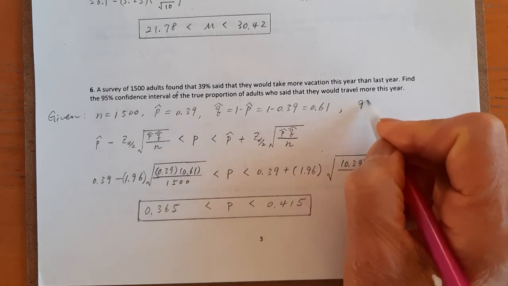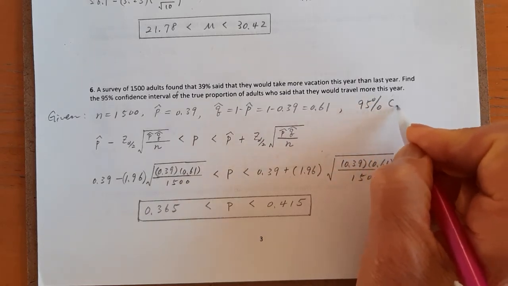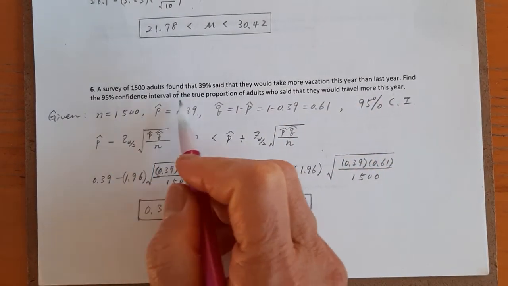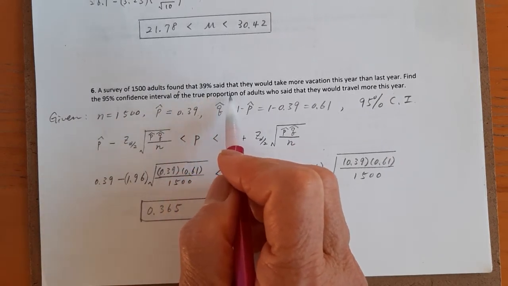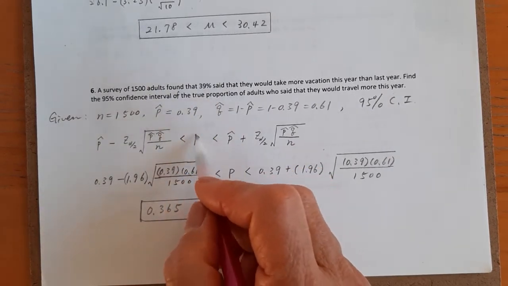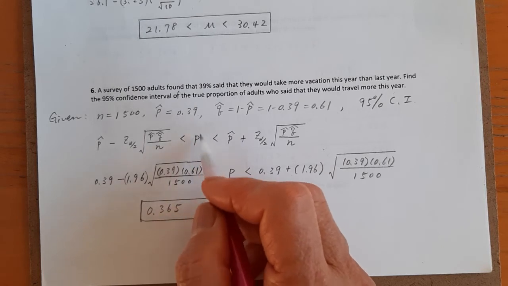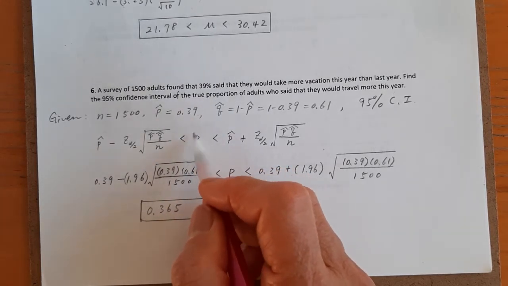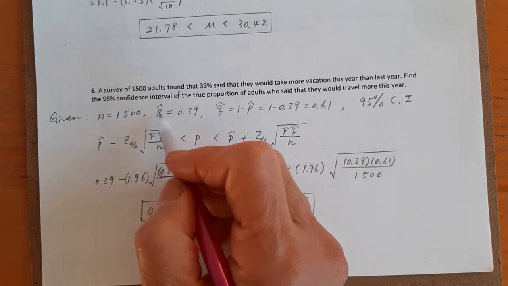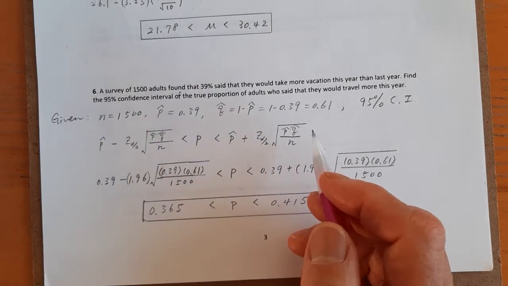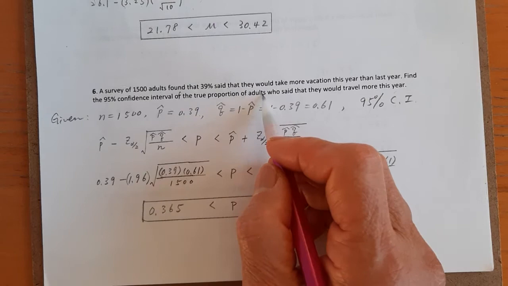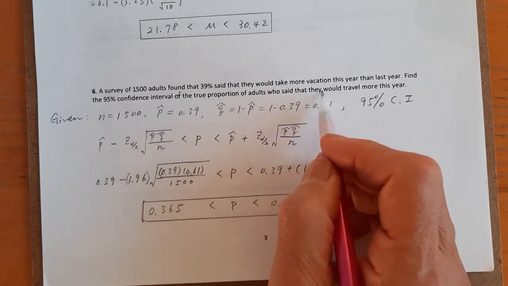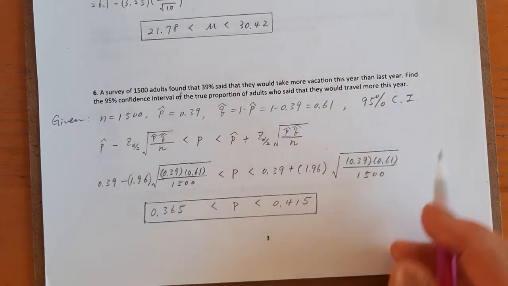So we're looking for the 95% confidence interval of the true proportion p, the population proportion. And p hat is the sample proportion of adults who said they would travel more this year.